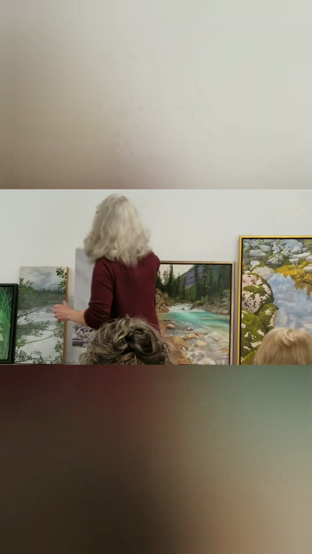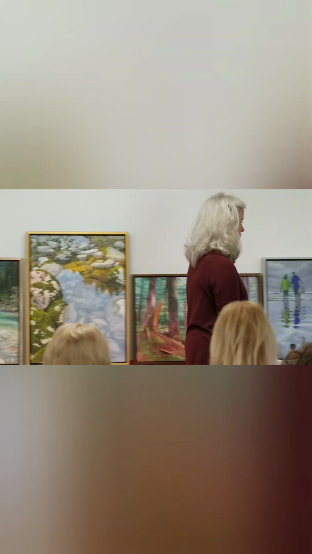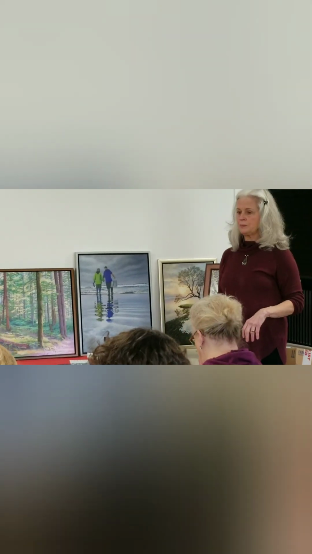Is it Giclée? Yes, any print I do is Giclée. Giclée is an inkjet type print, but you might want to use archival.